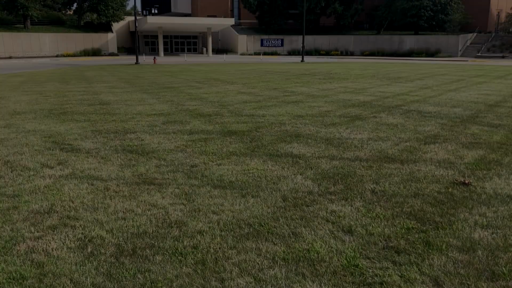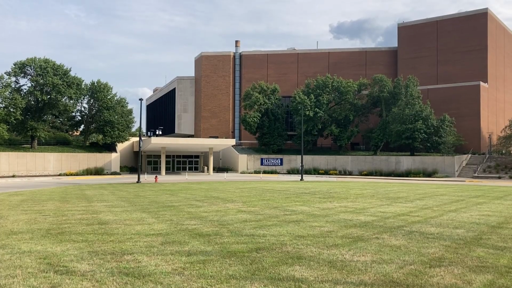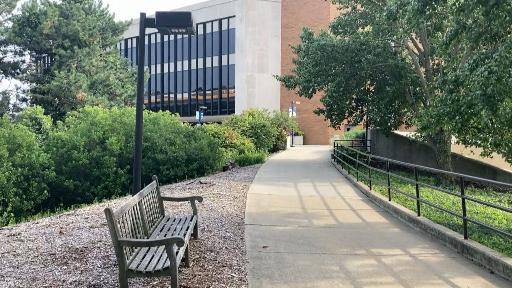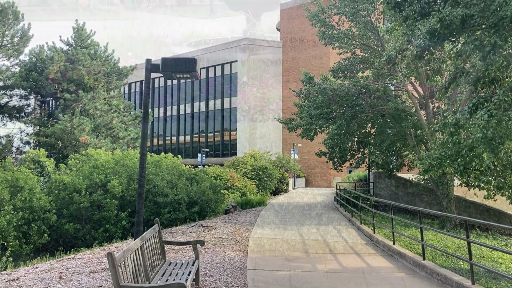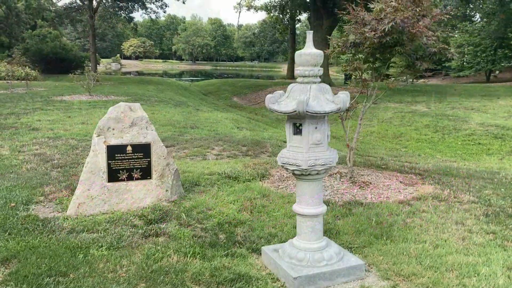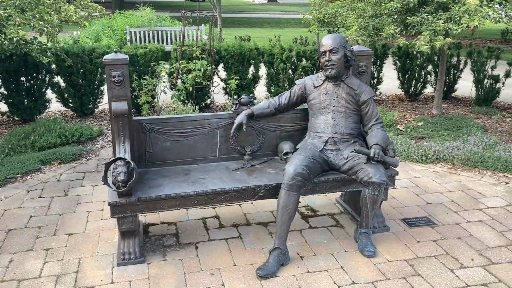If you've never been to the campus, it's just a beautiful place. There are wonderful modern buildings. There are beautiful parks. It's super walkable. I was just impressed by all of the fountains and the artwork and the sculptures. It was just an amazing place to be.